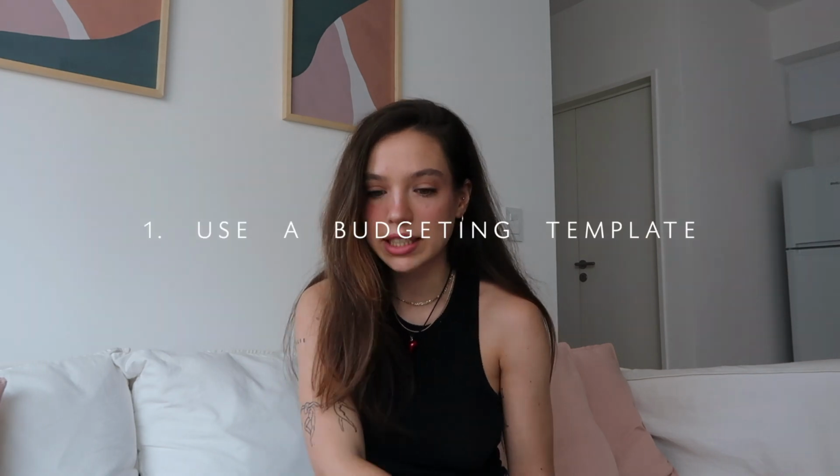My first tip is to use a budgeting template. So what is a budgeting template? It is a customizable worksheet that helps you manage your finances by tracking all of your living expenses. It's a great way to visualize your spendings and understand where your money is going. With this worksheet, you can reflect on your purchases and make better decisions as to where your money is spent.